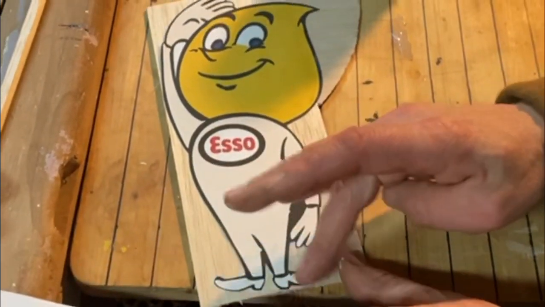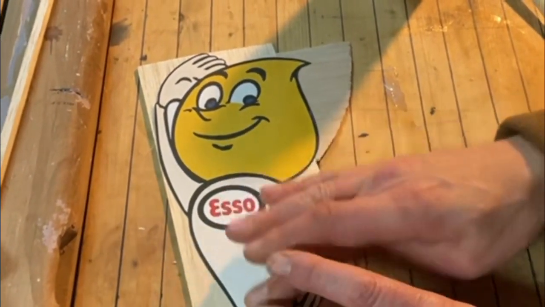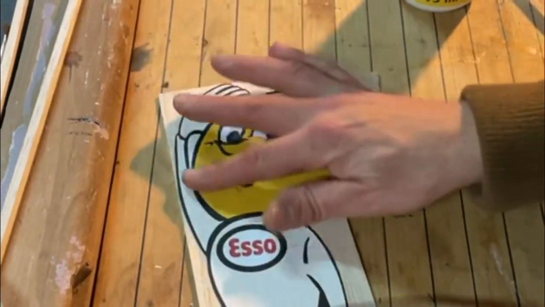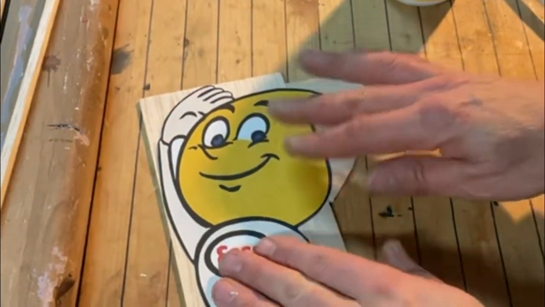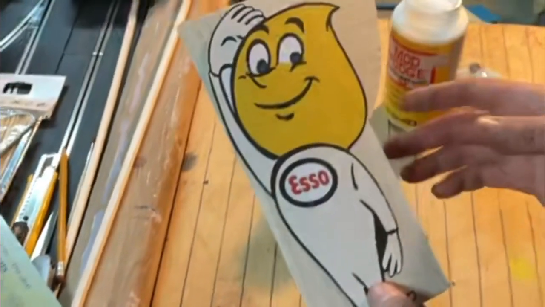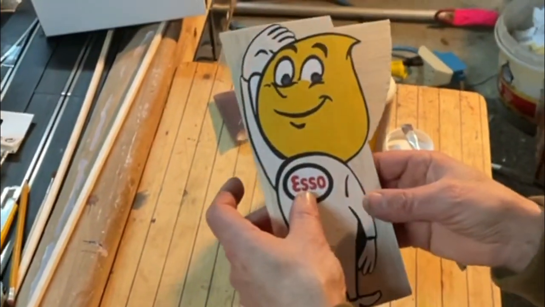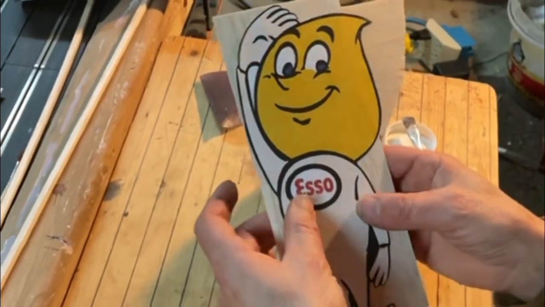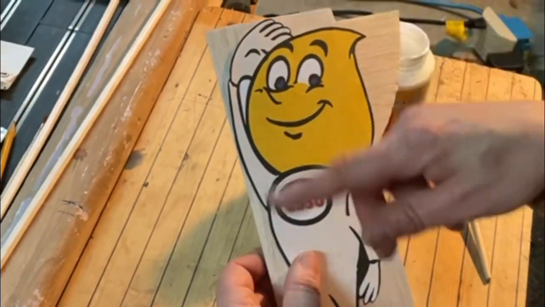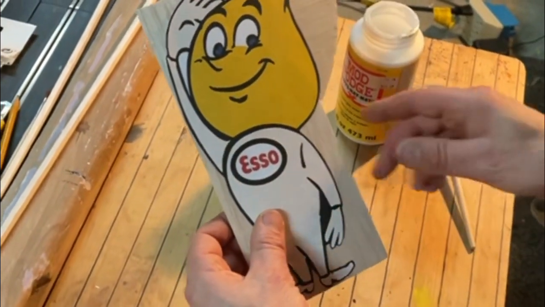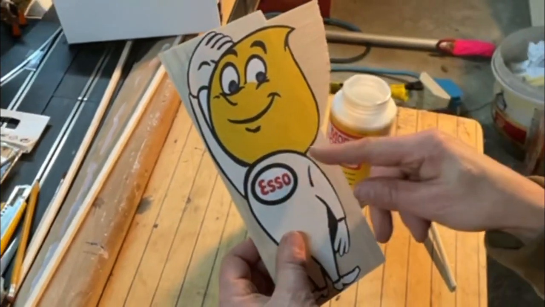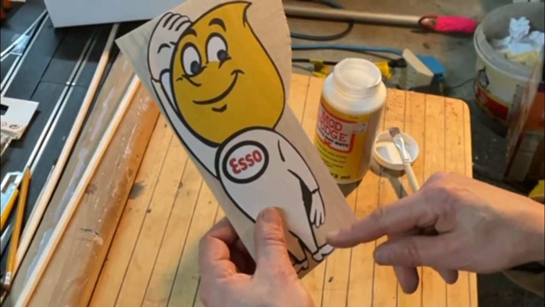So what we want to do now is go ahead and again kind of work it all out. If you have any air bubbles, go ahead and push them out, and then we'll go ahead and set him off to the side and let him dry. You don't want to start rushing this step because he can still move on that board. So we want to make sure that the glue is all dry before we take it to the next step of actually trimming him off.